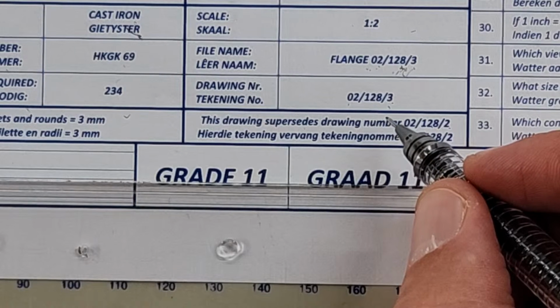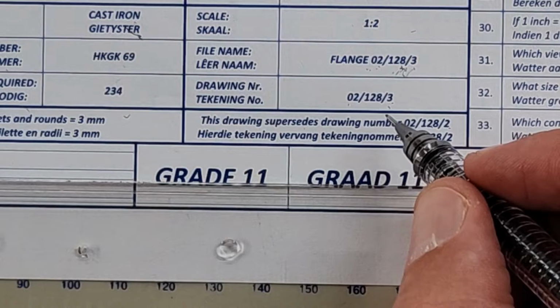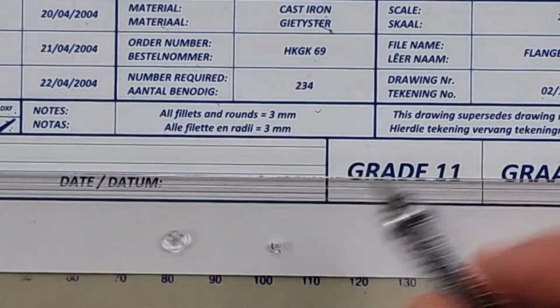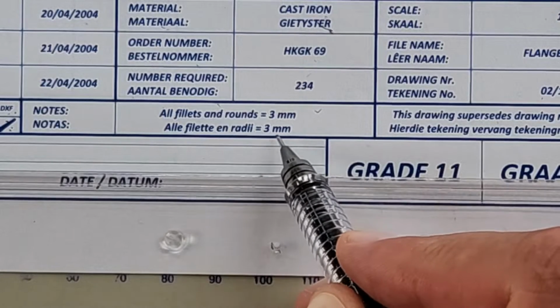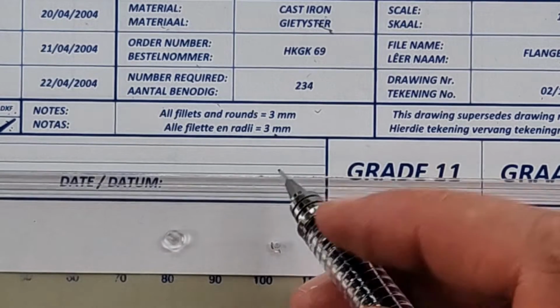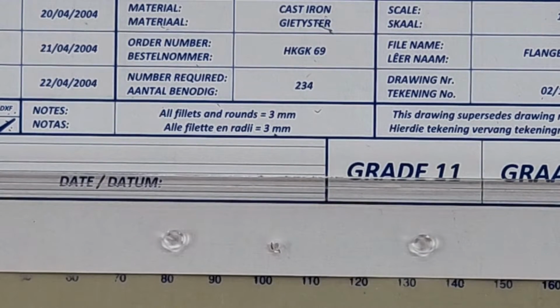Okay. Number 19, what is the size of all fillets and rounds of the water pump flange? 3 mm. Okay. Number 20, if a scale 1 to 5 were used, what would dimension A read?